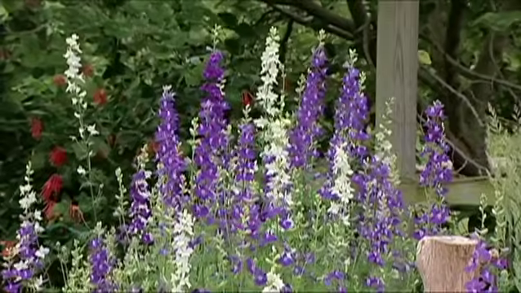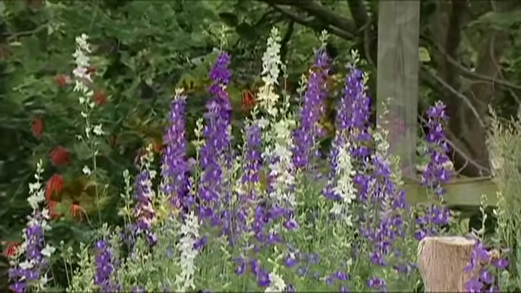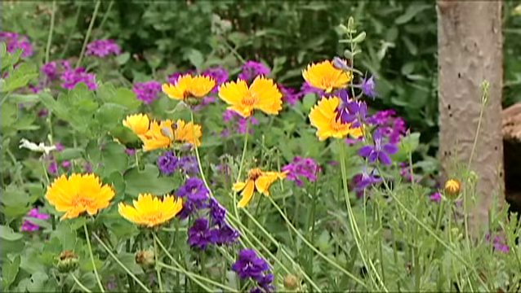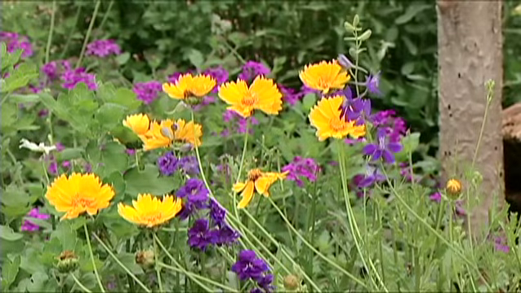And as you do that, remember to consider foliage as well as flower color. For more information on color and color schemes, your public library is a great resource. Look for books in the art section.